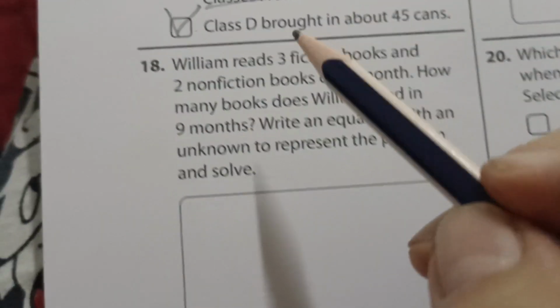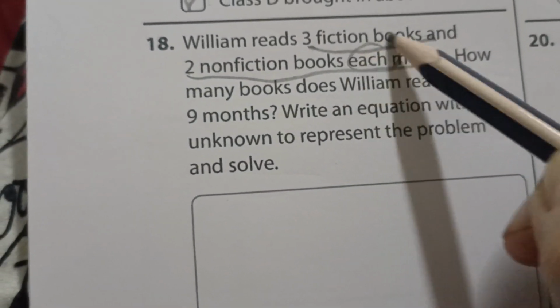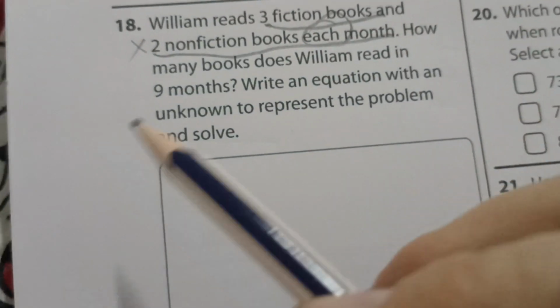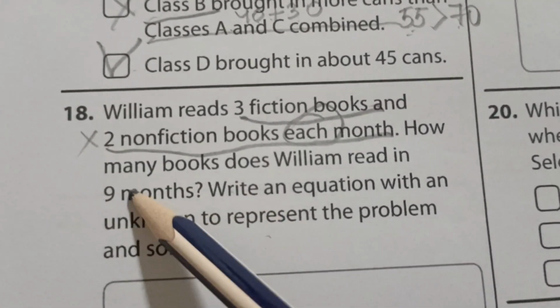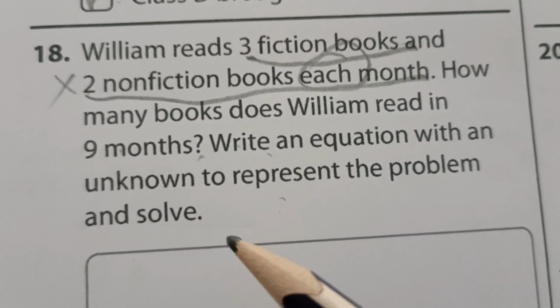Next. Okay, William reads 3 fiction books and 2 non-fiction books each month. Each means multiplication, okay? How many books does William read in 9 months? Write an equation with an unknown to represent the problem and solve.